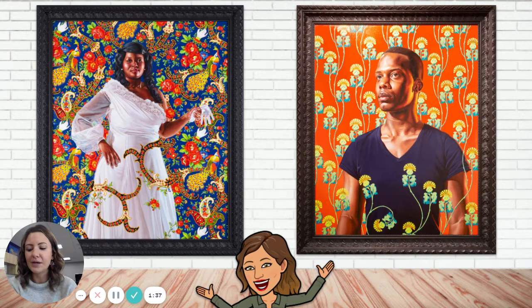Now, a portrait is a painting, drawing, or photograph of a person. Portraits are a form of expression and they tell us about the person who the portrait is of, as well as the artist who created it. Kehinde Wiley is known for creating hyper-realistic portraits of young African American people with complex patterns as backgrounds.